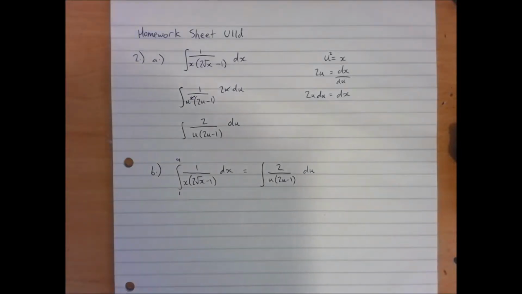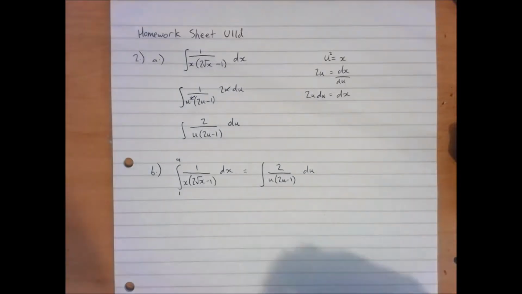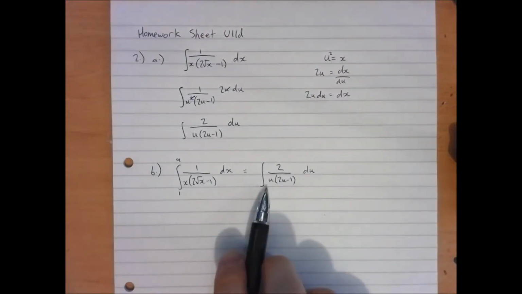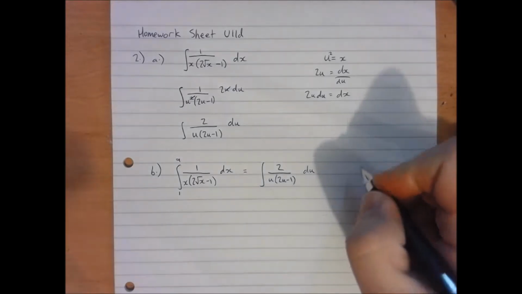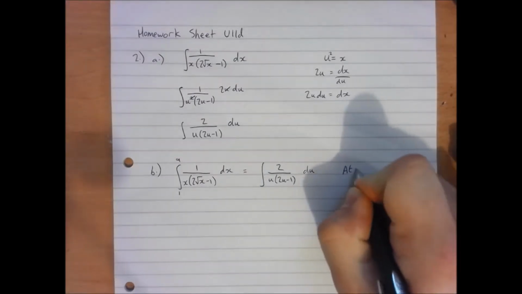Part B now asks us to perform that integral with limits 9 and 1, and we are given a show that question, so we need to give our final answer in the form 2 log a over b. Now I've made the substitution for the answer that we already had in part A, but I also need to change the limits as well.